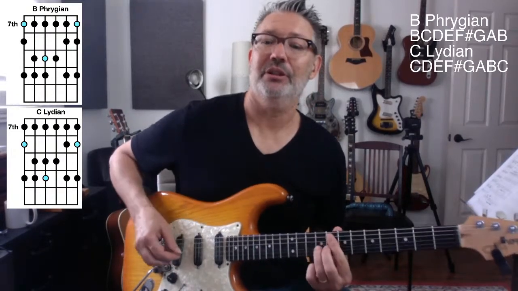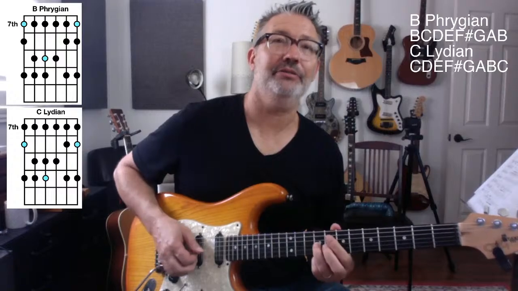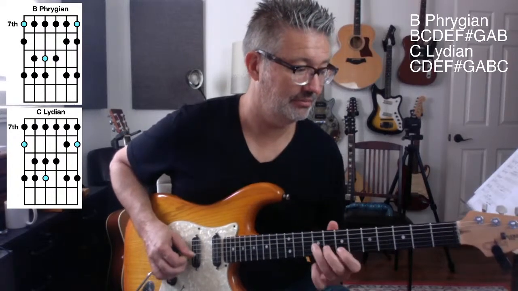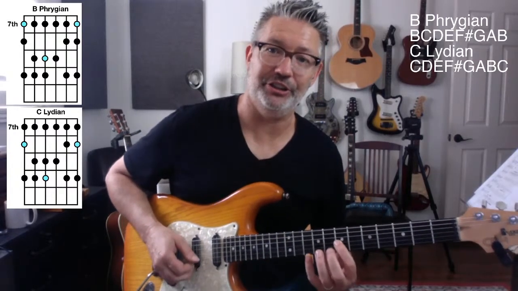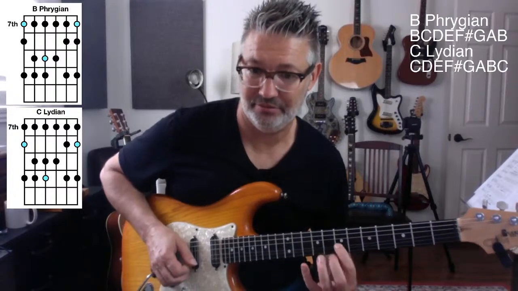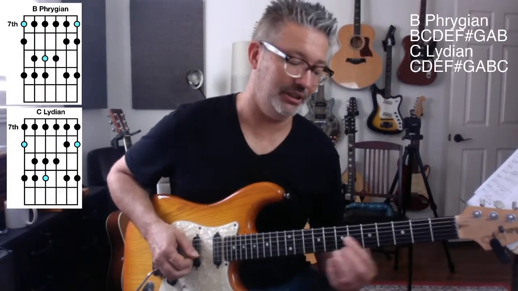Play the root. Now it's the third. Play the fifth of the G, which is now the root of the C, or the D.